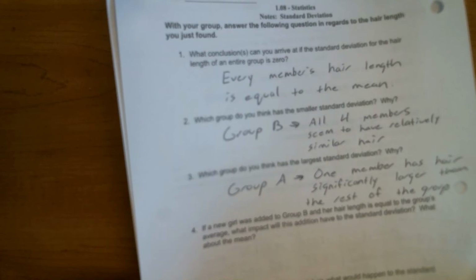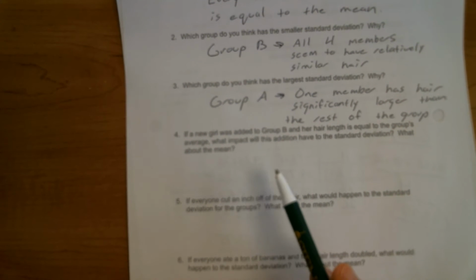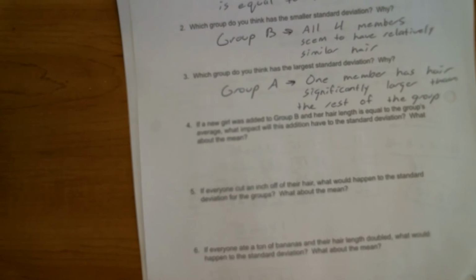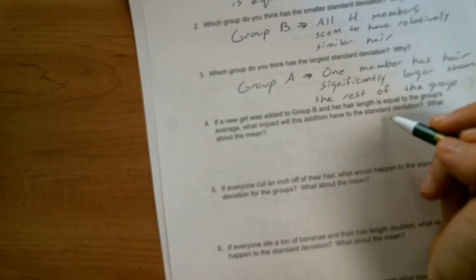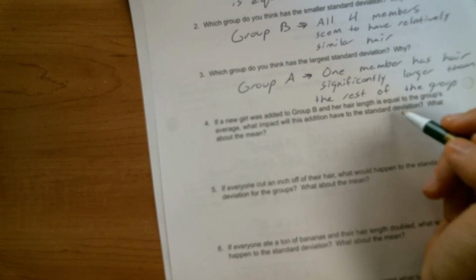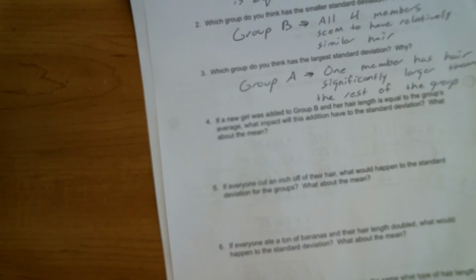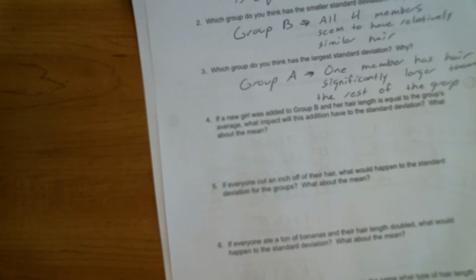All right, so if a new girl was added to group B and her hair length is equal to the group's average, what impact will this have on the standard deviation? What about the mean? All right, so again, standard deviation is the average distance from the mean. I know I sound like a broken record, but if you add somebody that's hair length is exactly the mean, that means you're adding somebody that's zero distance from the mean. And if you add that zero distance to your calculation, it's going to drag the standard deviation down.